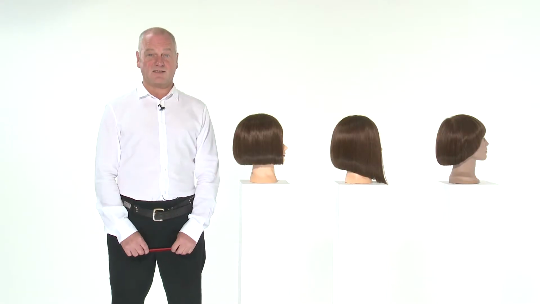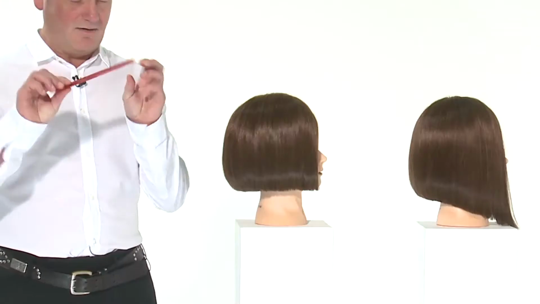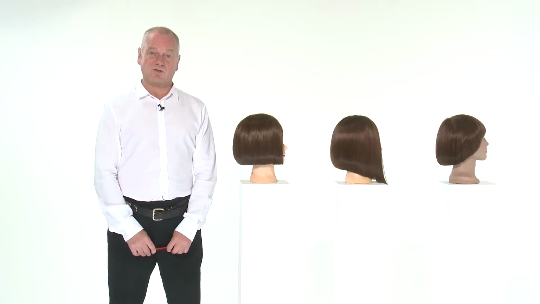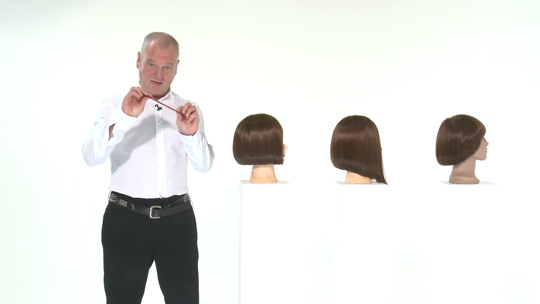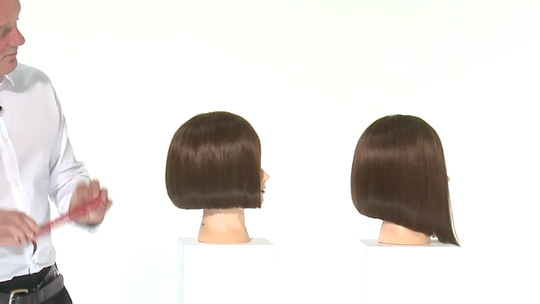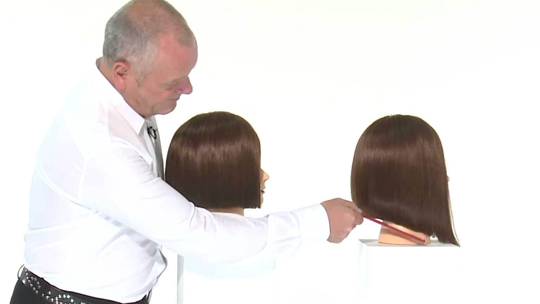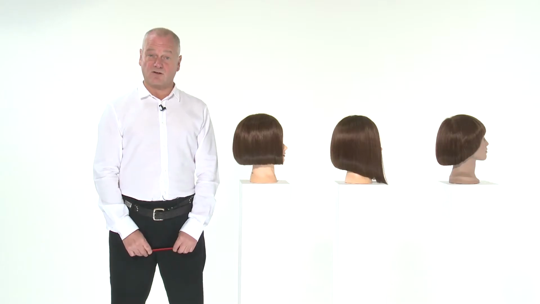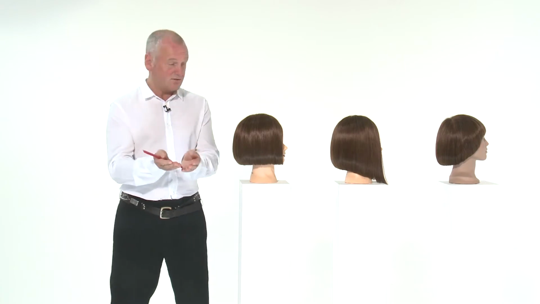The most common lines are horizontal, square, diagonally forwards or backwards, triangular, and curved, either convex or concave, round.